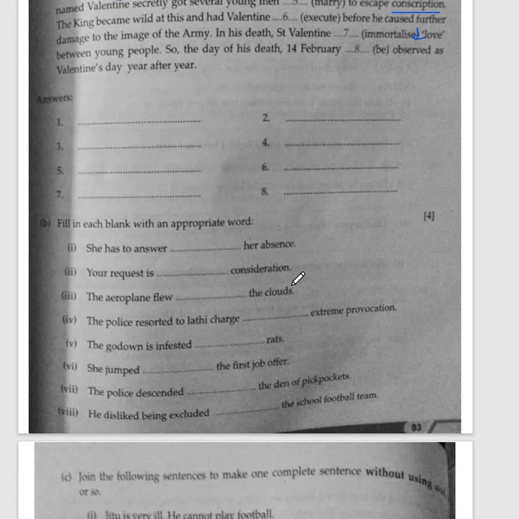Your request is under consideration. Next one, the aeroplane flew dash the clouds. The aeroplane flew over the clouds. You can write between the clouds also. Next one, number 4, the police resorted to lathi charge dash extreme provocation. On extreme provocation will be the correct one. Also we can go for due to. Due to extreme provocation also we can write, but on extreme provocation will be the most appropriate one.